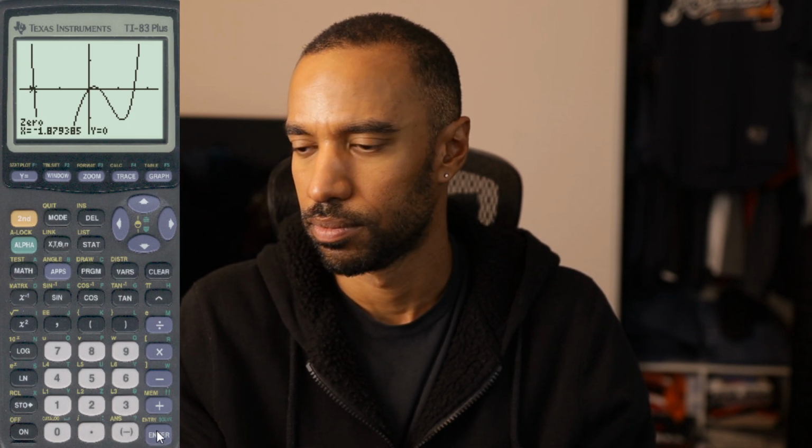So my next one I'm going to find is this one right here, somewhere between -1 and -2. So let's find the 0 between -2 and -1. And it's -1.88. I'm just writing them on my thing. They're all approximated, just understand that.